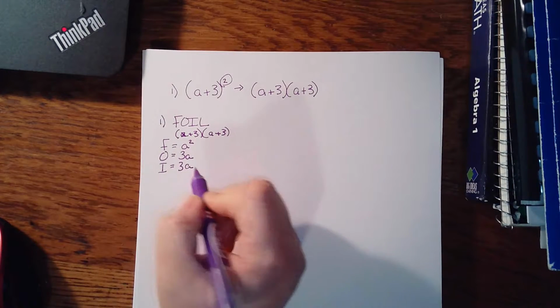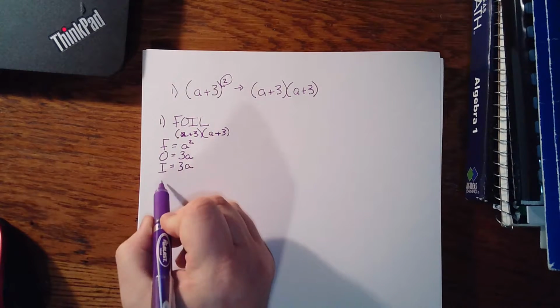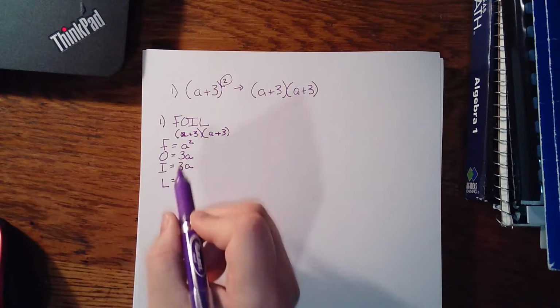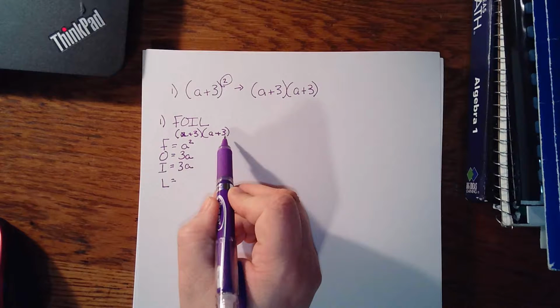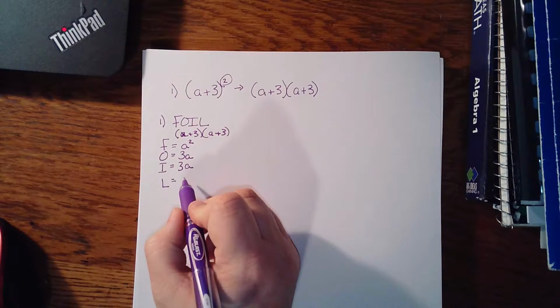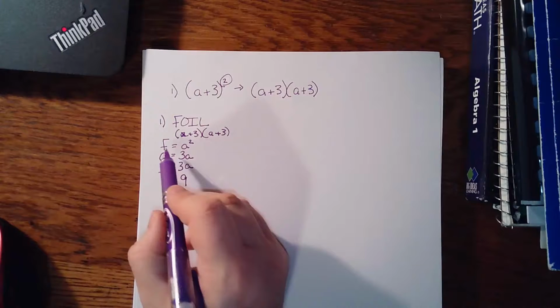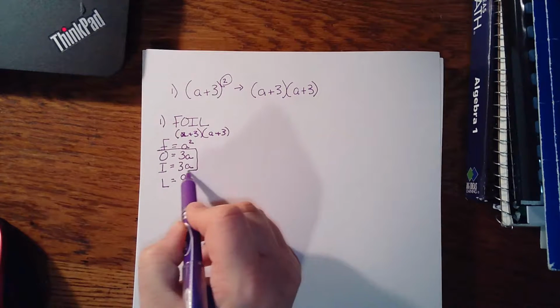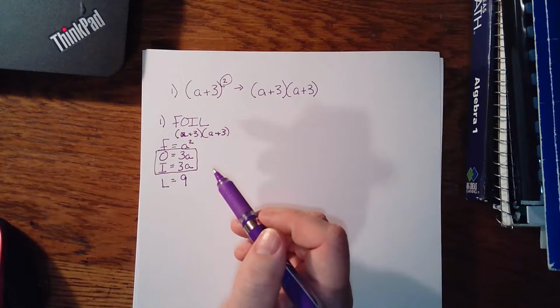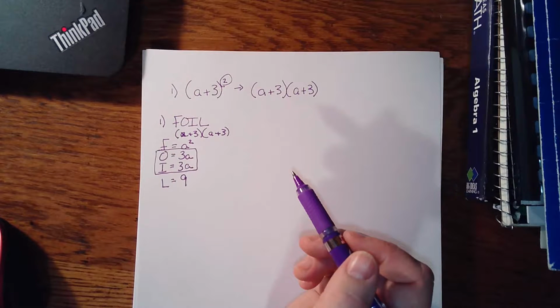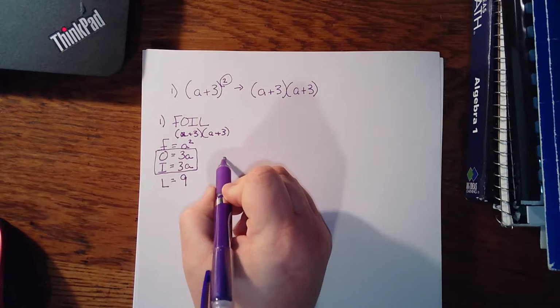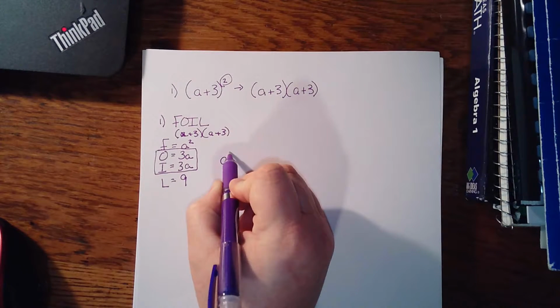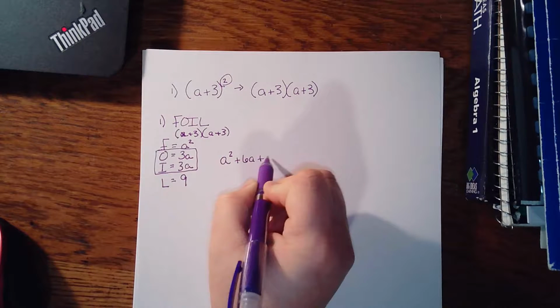And then the last one is going to be your L, which stands for last. So you're going to multiply the last 2 terms in each of the groupings. So 3 times 3 is 9. Like we did before, I had you box in the O and the I because normally you will combine those two. There are a few exceptions, but for the majority of the time, you will be adding the 2 of them. So this is going to be a squared plus 6a plus 9.